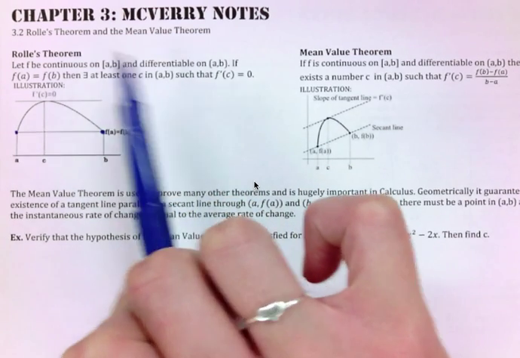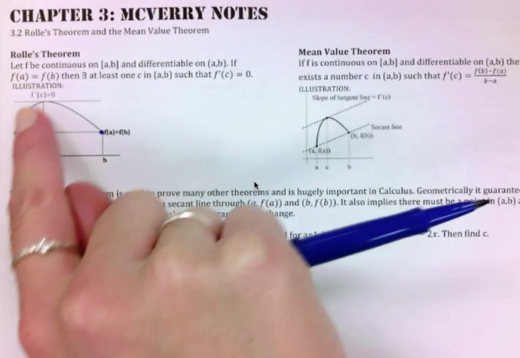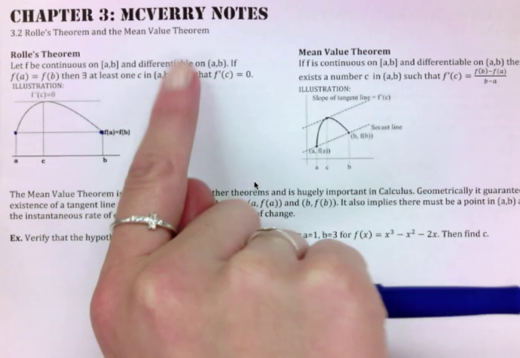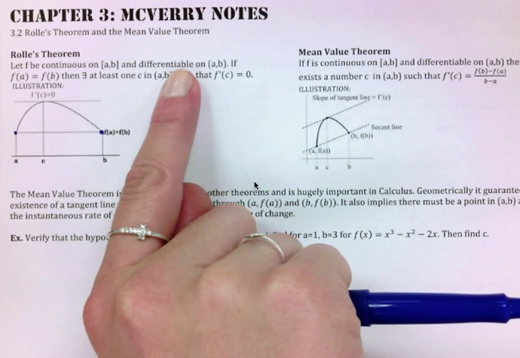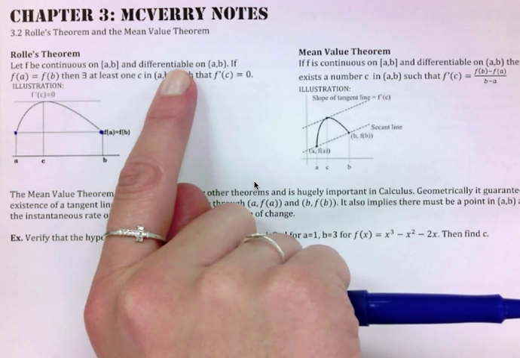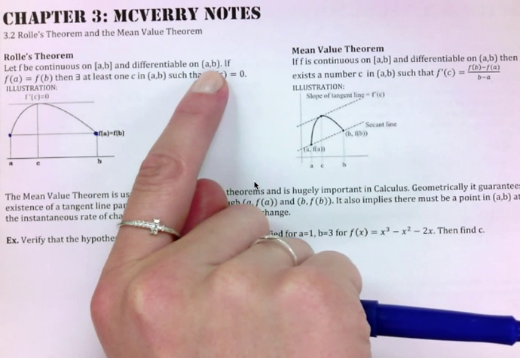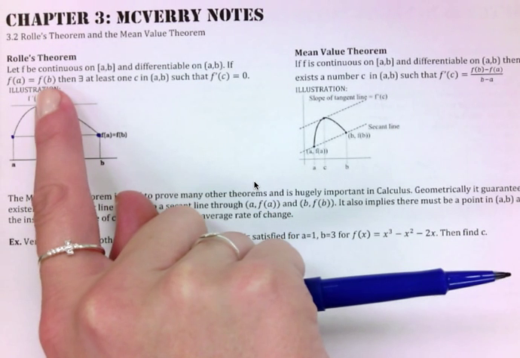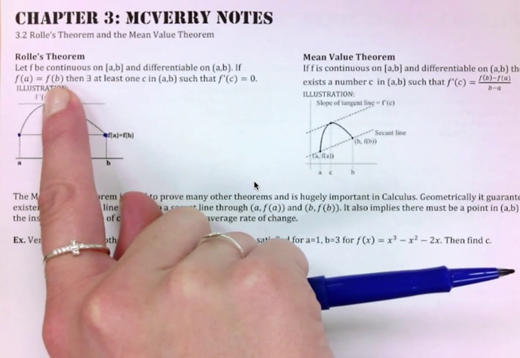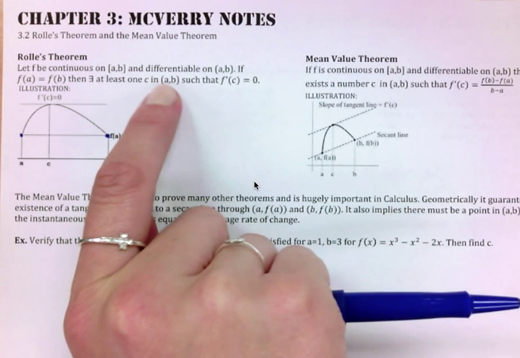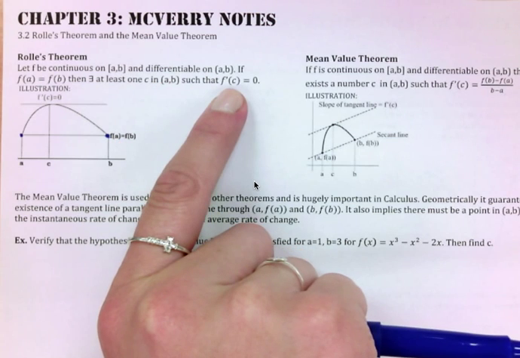And then differentiable. Remember, continuous means that you can put your finger there, there's no gaps, there's no holes, there's no asymptotes, that's continuity. And then differentiable means you don't have any jump discontinuities, you have to be continuous first to be differentiable. And then you don't have a cusp, and you can take the derivative anywhere along that curve, but not at the endpoints, of course. So then if your y value is equal at a and at b, then there's at least one number in that open interval where the derivative is 0.